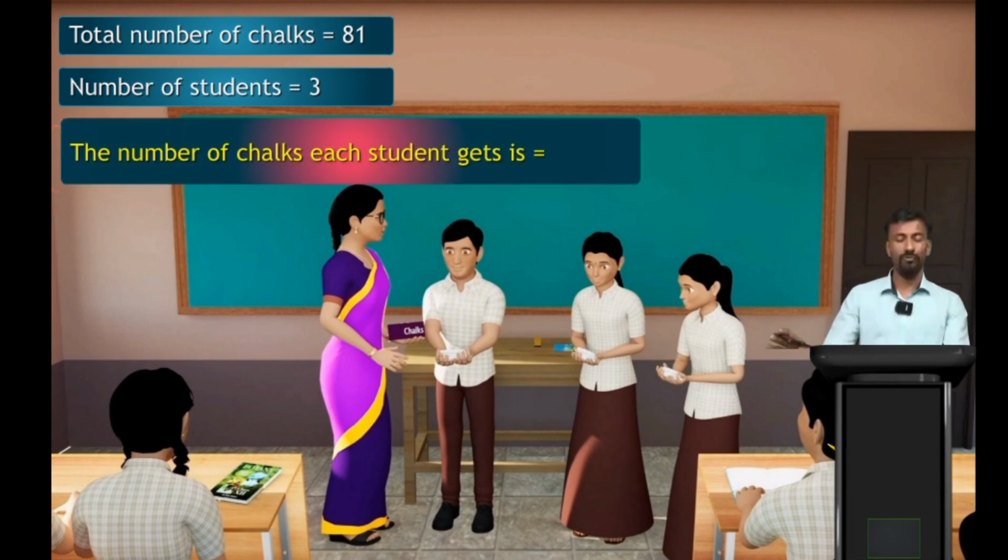Then the number of chalks each student gets is equal to 81 divided by 3. Okay, we are distributing equally. So equal distribution implies the division process. We all know the equal distribution process simply implies the divide process, or the division method.